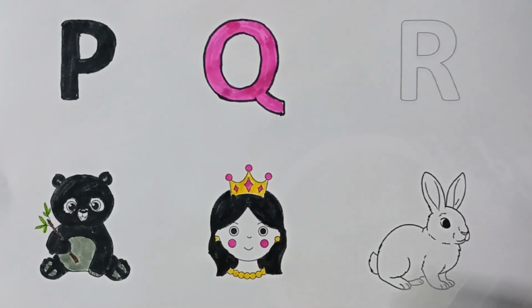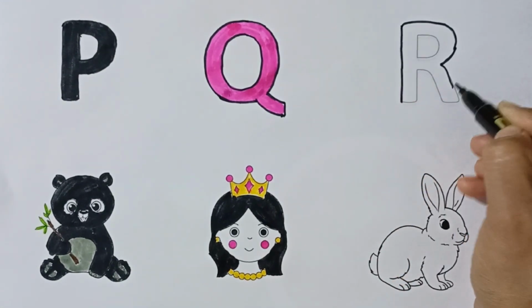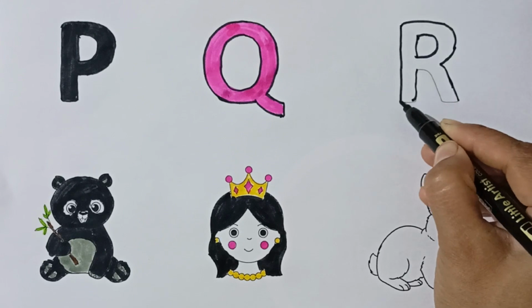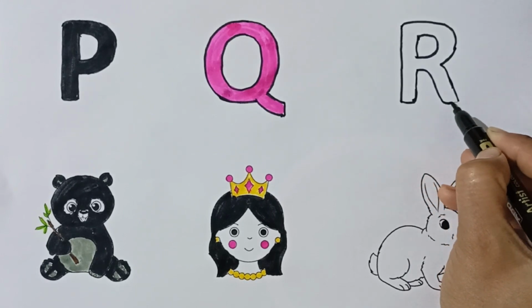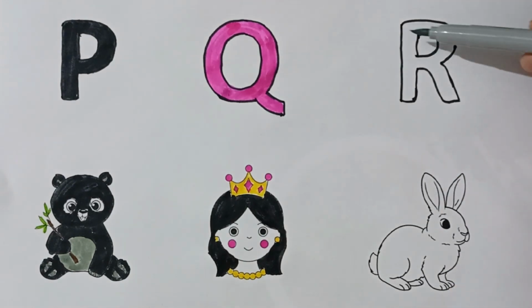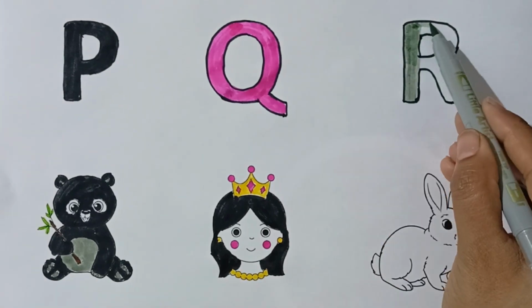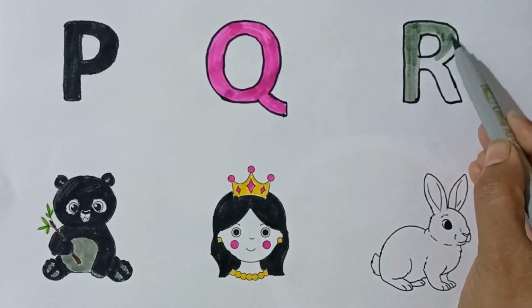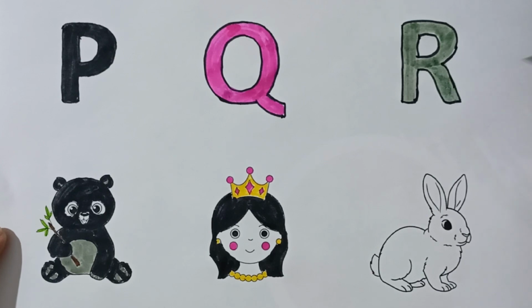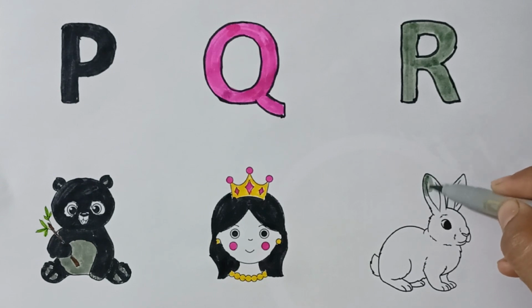R for rabbit. This is a grey color. This is a rabbit. R for rabbit.